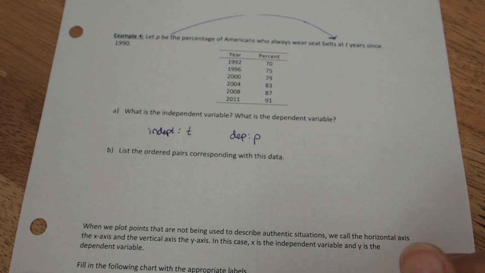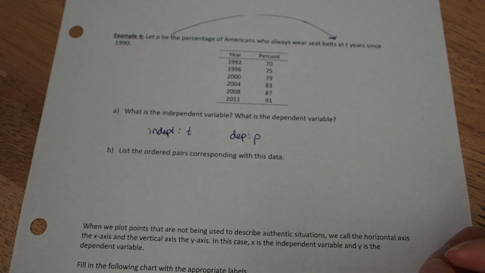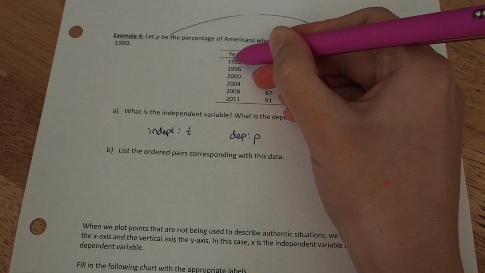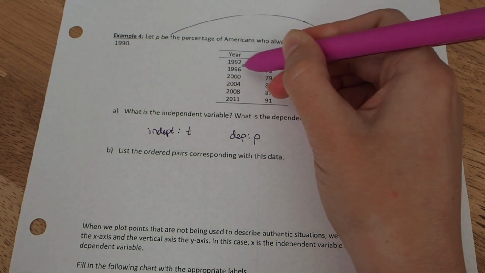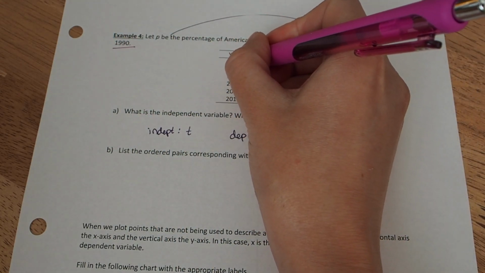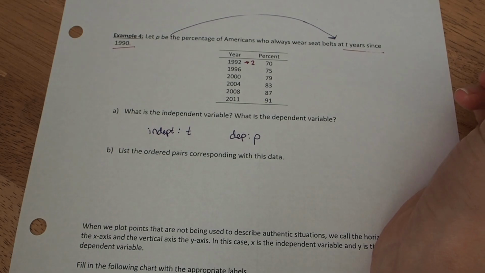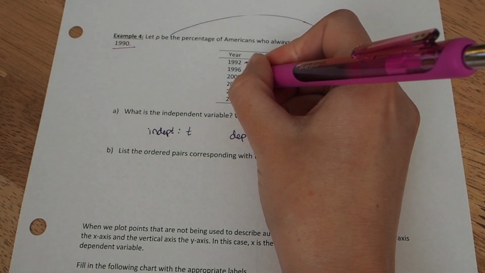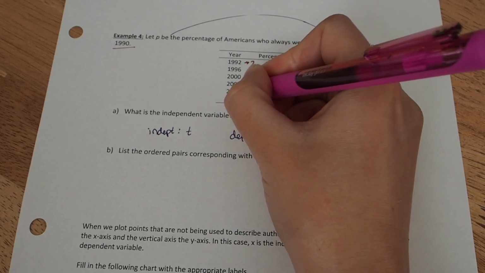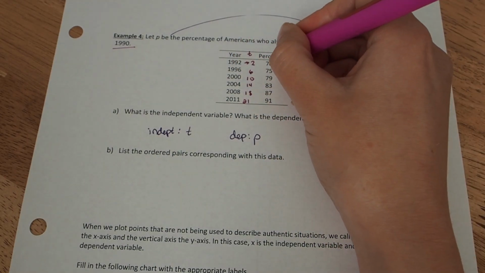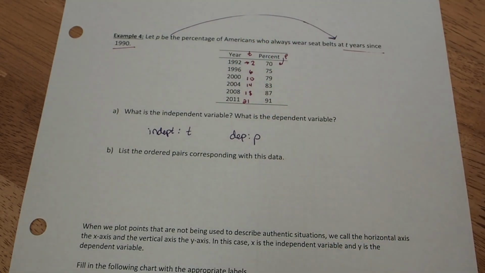So I'm going to list the ordered pairs that correspond to this data. Now, note that we are talking about years since 1990. So 1992 isn't the actual t value. T is just years since 1990. The actual t value here would be 2, 2 years since 1990. The t value here would be 6. The t value here would be 10, 14, 18, and 21, etc. These are my values of t. And these are my values of p. The percent is just going to be that value.